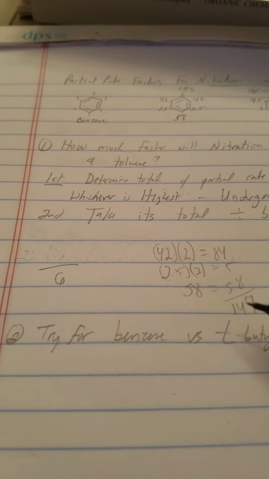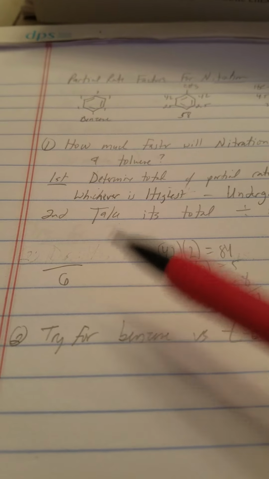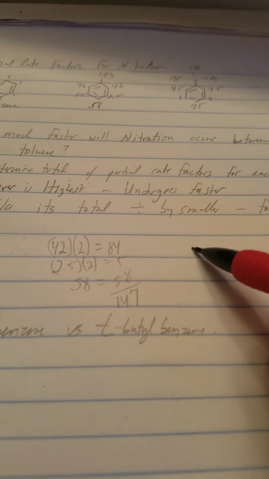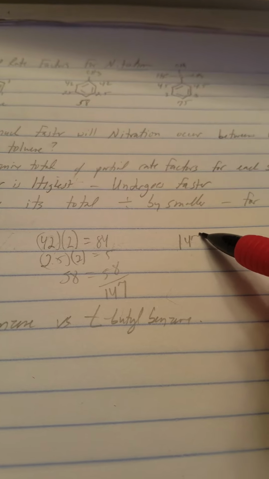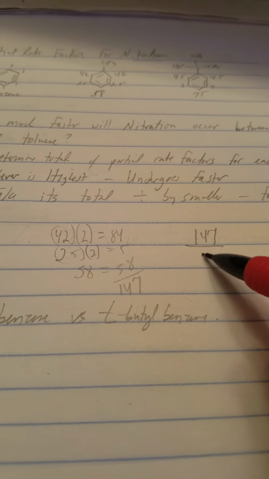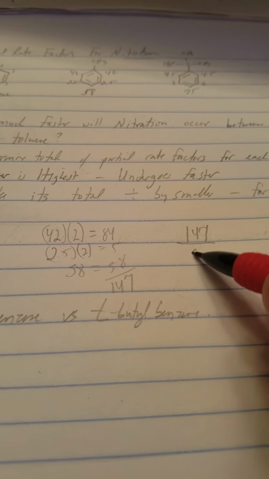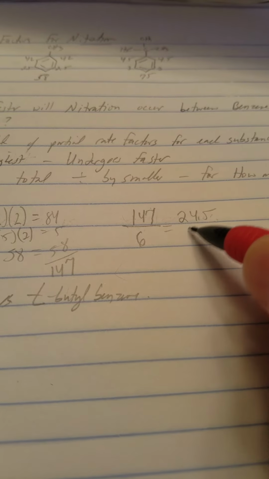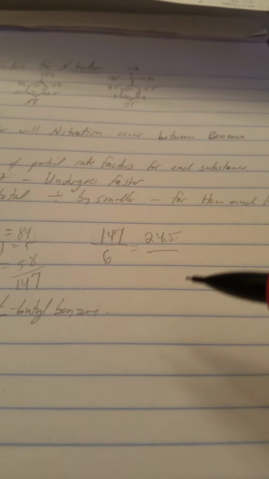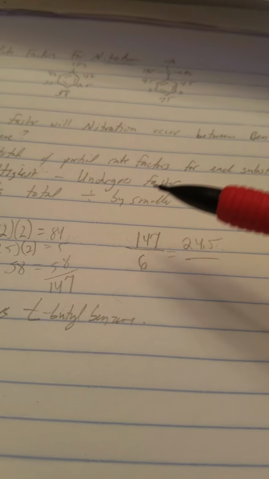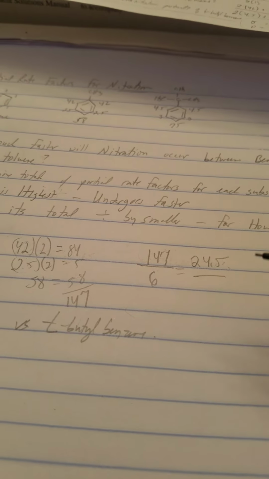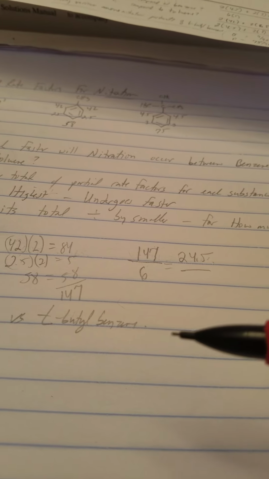The next thing you want to do, obviously you can see toluene has a much higher partial rate factor than the benzene, so it's going to be carrying out nitration faster. To determine how much faster, you simply put their totals, the highest total on the top, lower total on the bottom, and then calculate out. So this 24.5 basically tells me that toluene is going to undergo nitration 24.5 times faster than the benzene will.